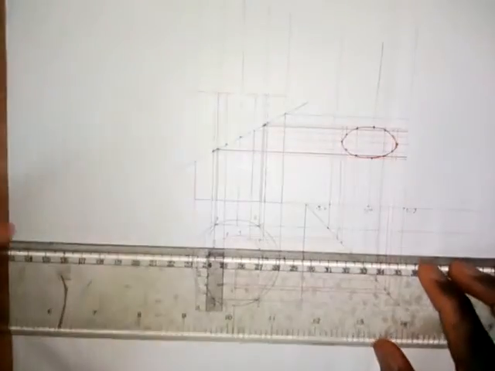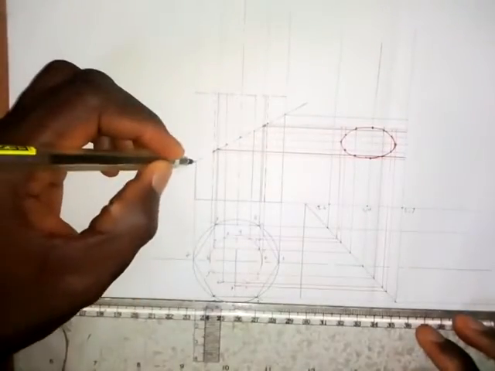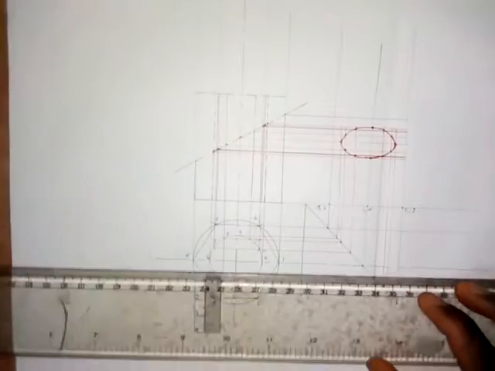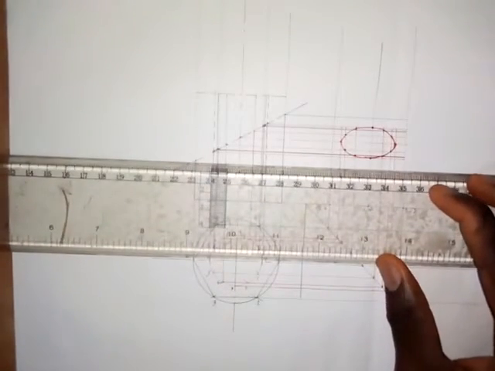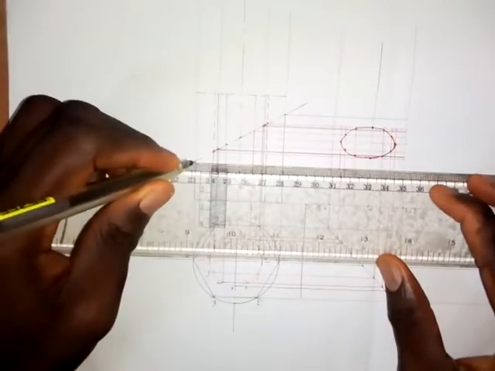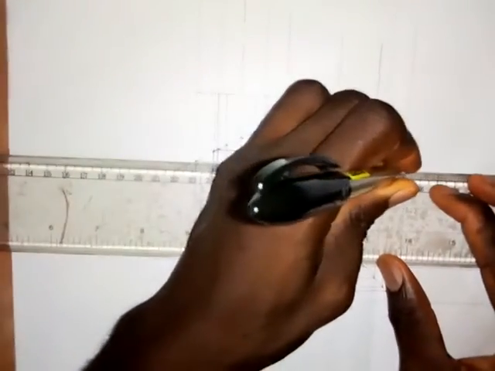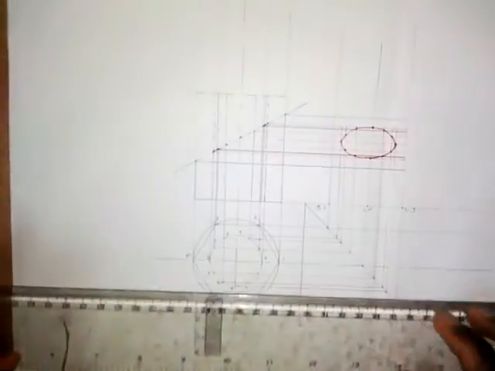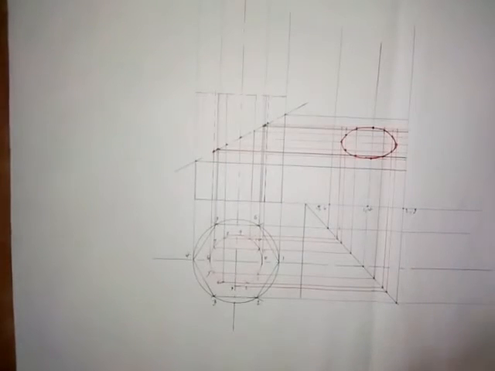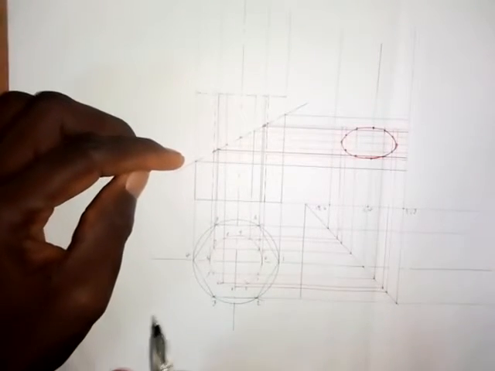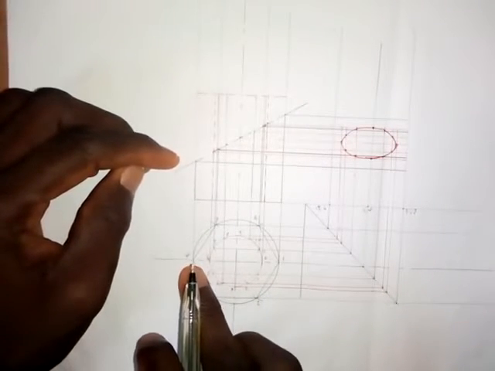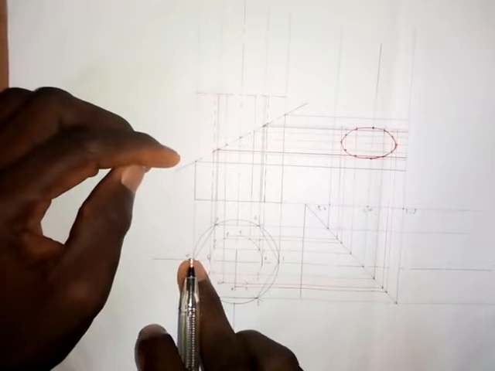All right. So the last one is point 4, which is this point here. So produce it into the elevation. It goes like this. All right. So the next thing I'm going to do is to look at the points, starting from 4 and 1.